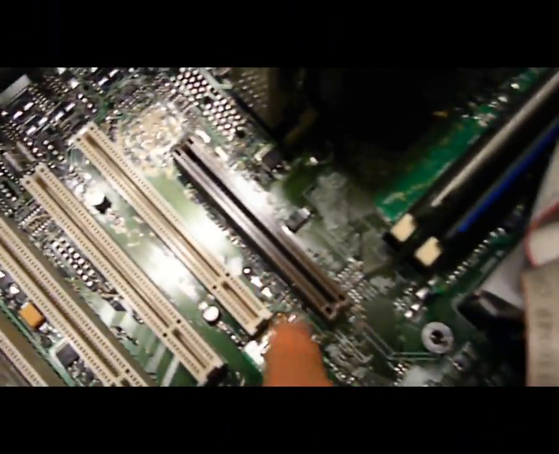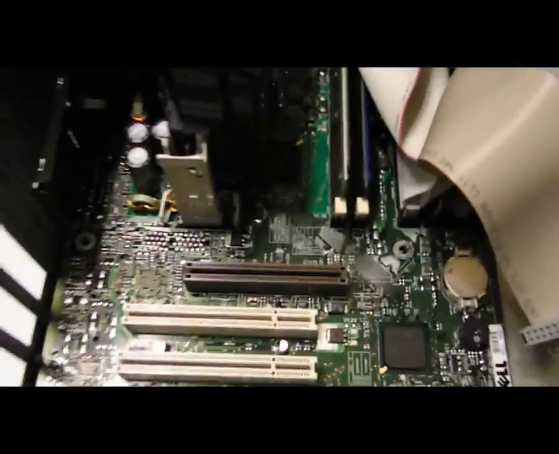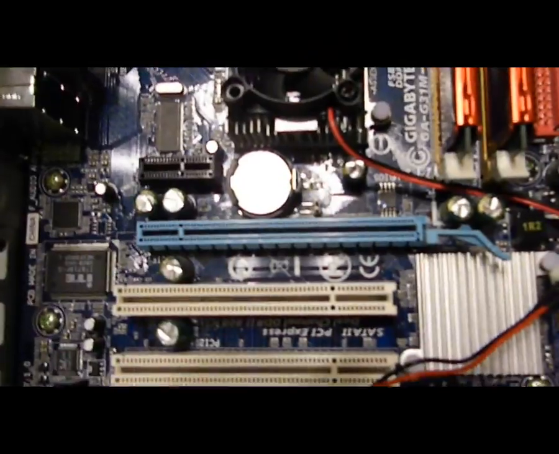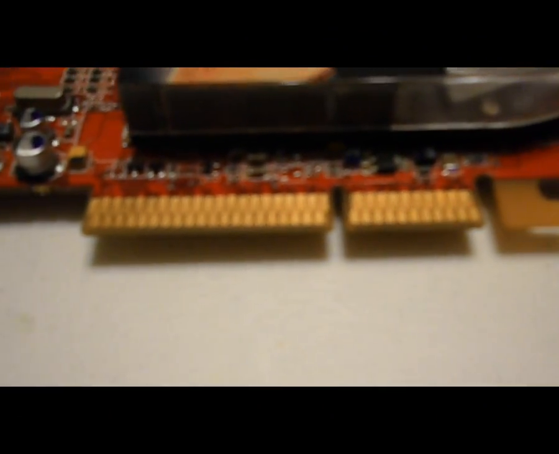There's no pin in there, and it doesn't have a tab on the back, which is what most AGP slots have. AGP has a lot of resemblance to PCI Express 16x, but they are not exactly alike. And I'll go ahead and show you the cards now. This is an AGP card. You can see the little pins there.